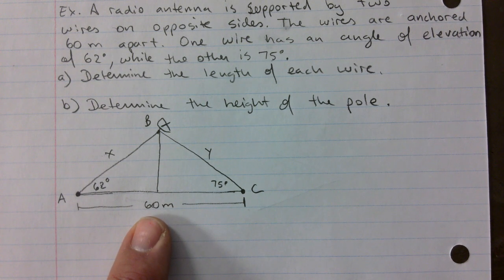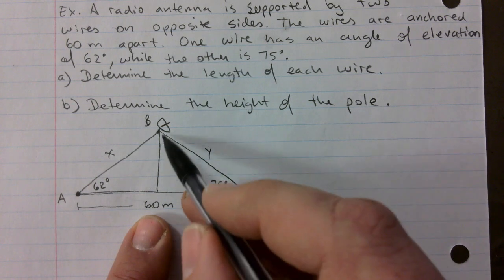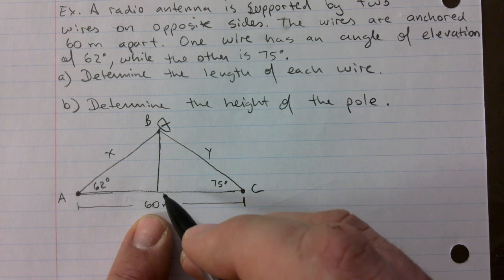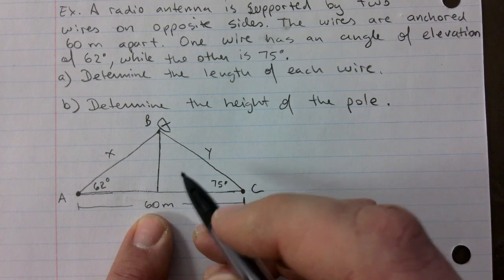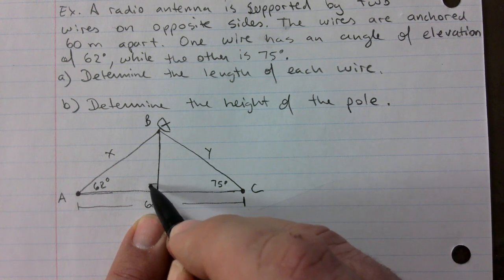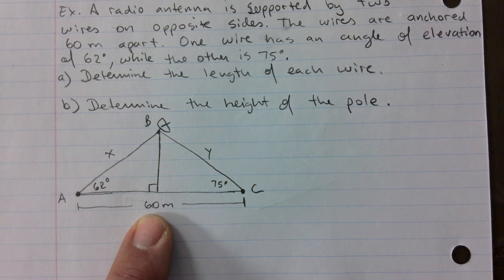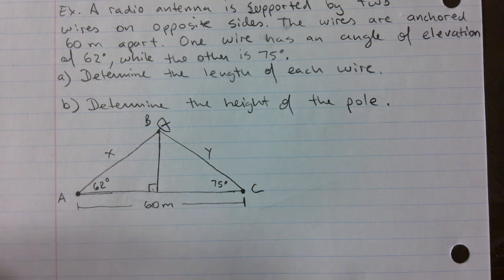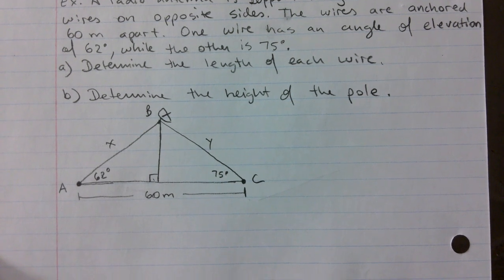Now, does the pole make a 90 with the ground? Technically yes. It's not explicitly mentioned, but yes. Any pole or structure or building, we assume it makes a 90 degree angle with the ground. All right, let's start solving now. How would you do this? Do you have a pair?